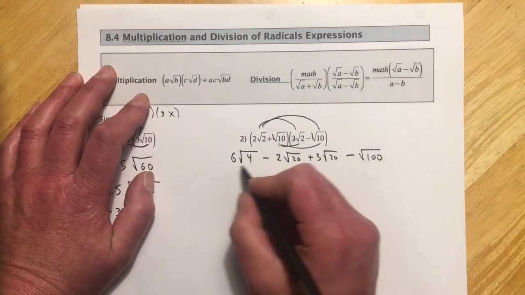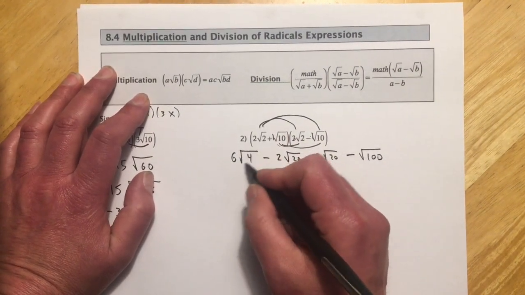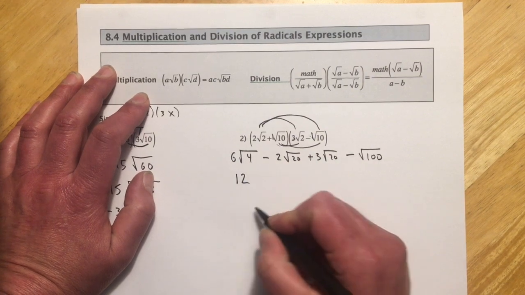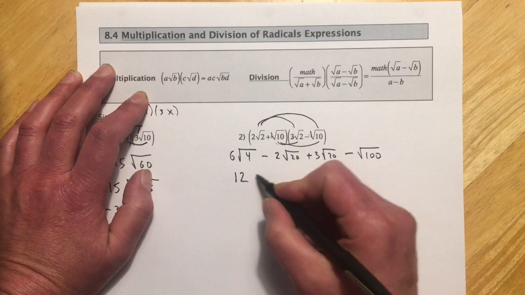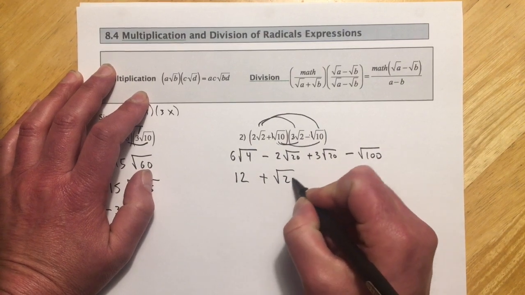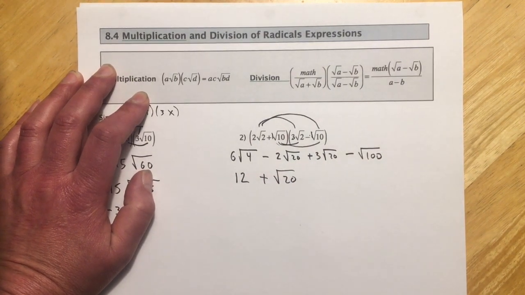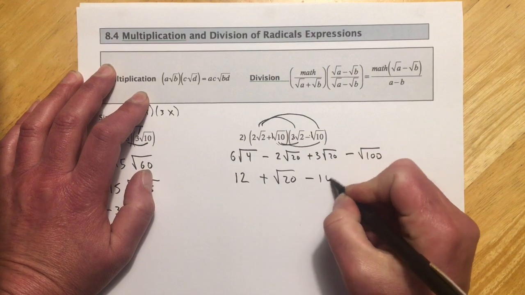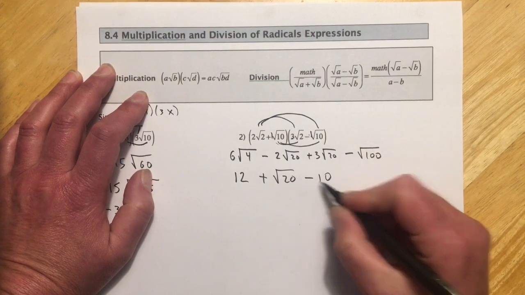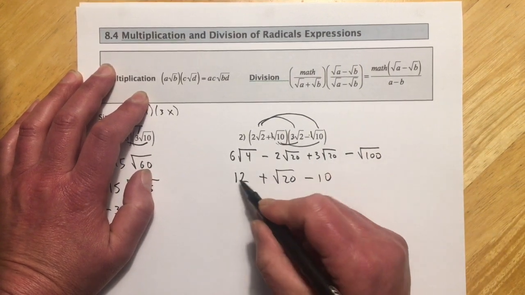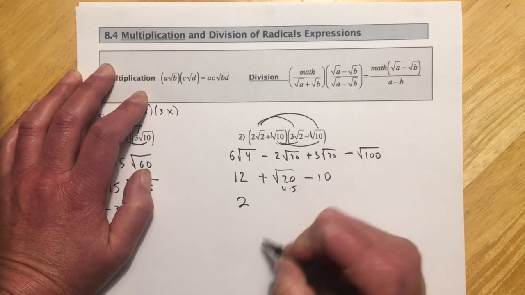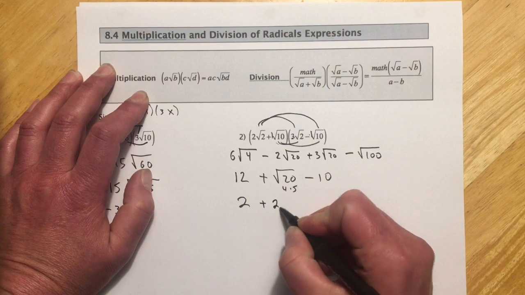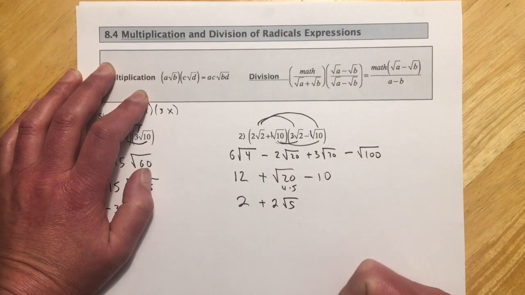Cleaning all this up a little bit, square root 4 is really a 2, so 2 times 6 is going to make that a 12. I have minus 2 plus 3 root 20, so that's plus a root 20. And then minus root 100, so that'd be a 10 when it comes out. 12 minus 10 gives me 2, and this is a 4 times a 5 in there, so I'm going to say plus 2 root 5.